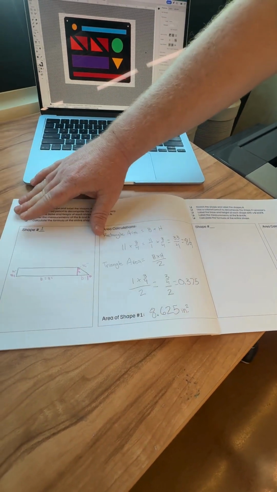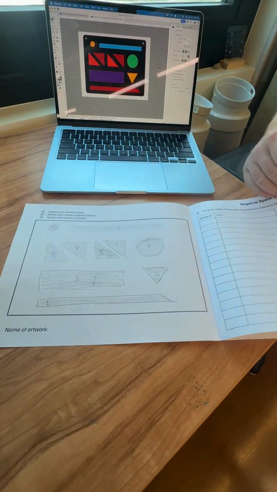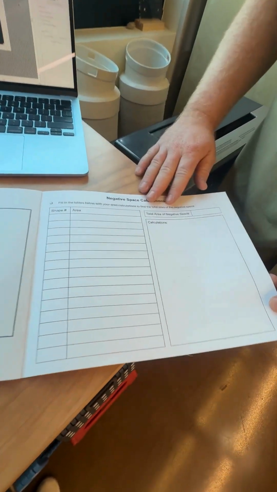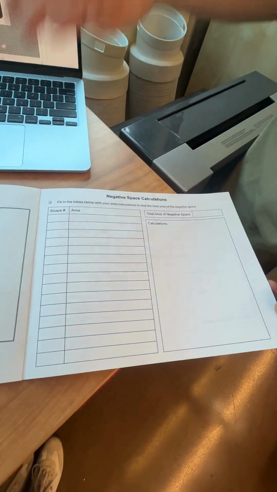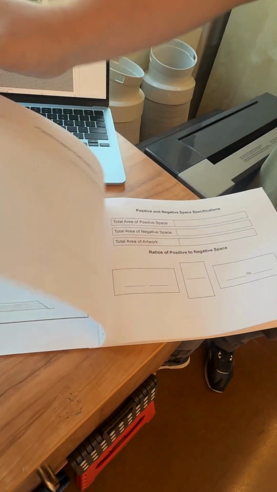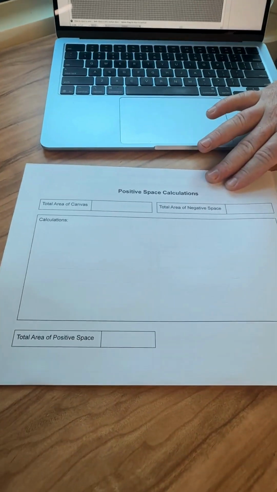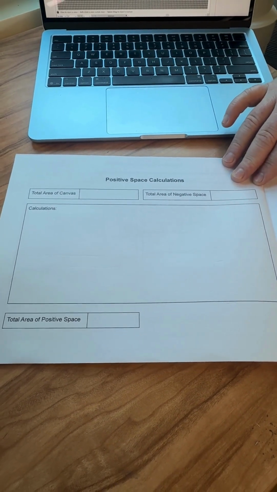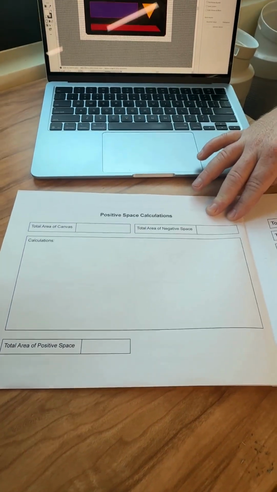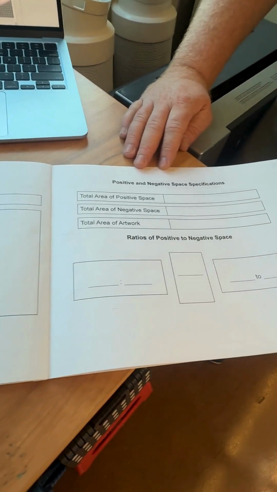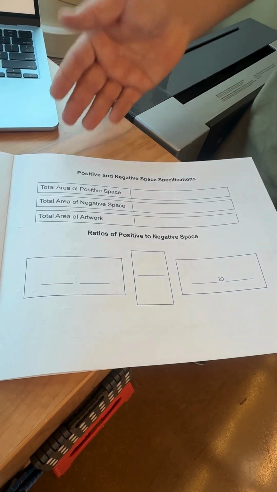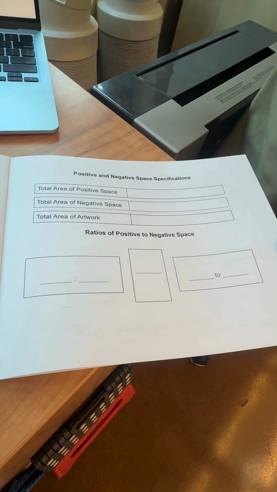The students will then find the area of all the other shapes in their artwork, and they'll put it into this table. They'll then calculate the total area of the negative space that's in their artwork. The students will then find the area of the positive space by taking the area of the canvas and then subtracting the area of the negative space. Then we'll introduce to the students the concept of ratios, and they'll take the ratio of their positive and negative space in their artwork.